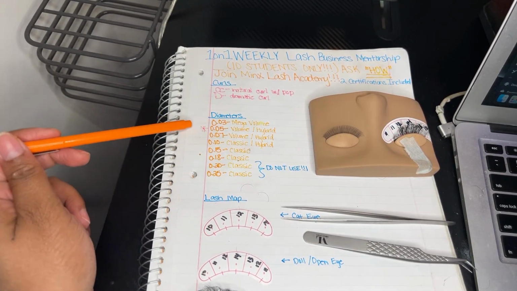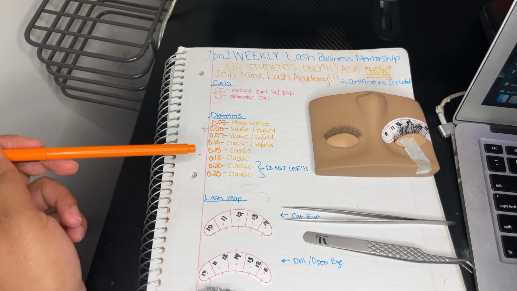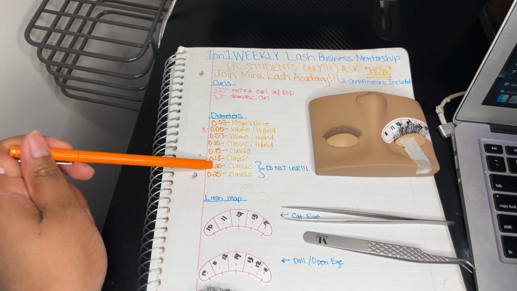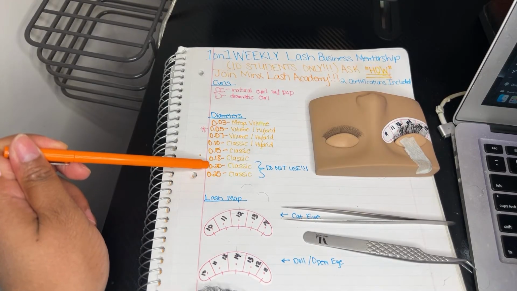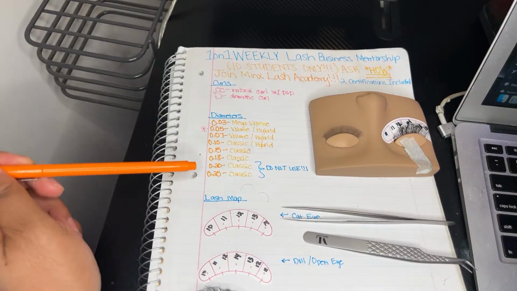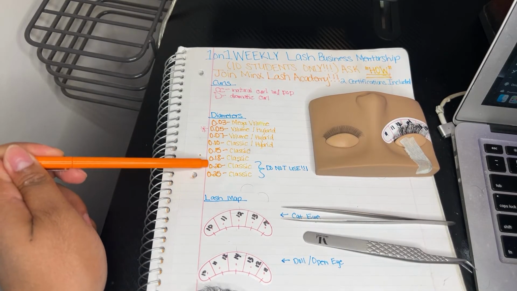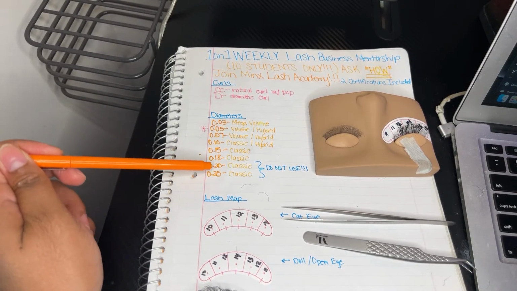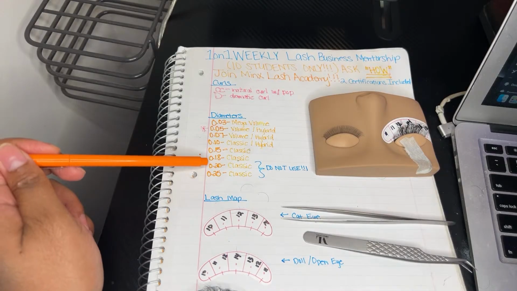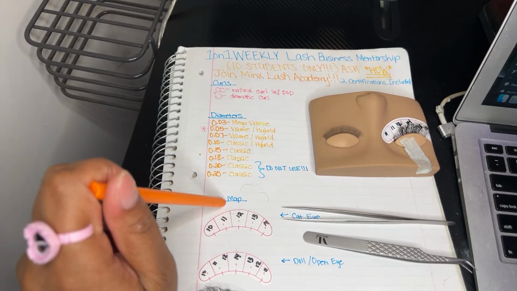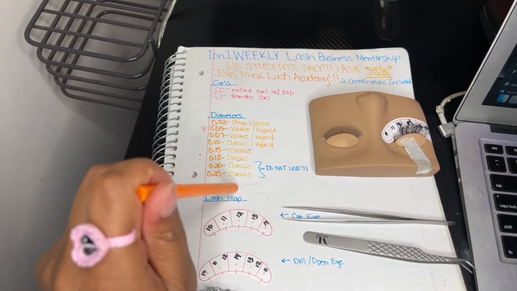So y'all are more than welcome to take a screenshot of this paper if you do need it, okay? Now, again, on this paper, ladies, I do not want any one of my girls on this live or watching this live to use 0.20 or 0.25. These two diameters, you guys, are a no-no, and they're entirely too heavy for your clients' natural lashes to handle. So if you're using 0.20 or 0.25 right now, I'm gonna need y'all to stop using those two diameters, okay, y'all? It's gonna be entirely too heavy.